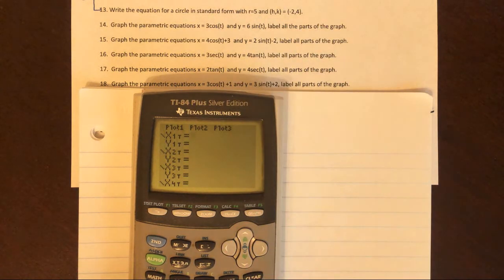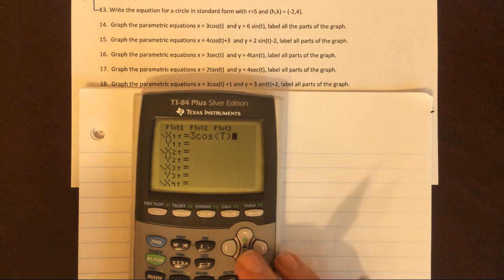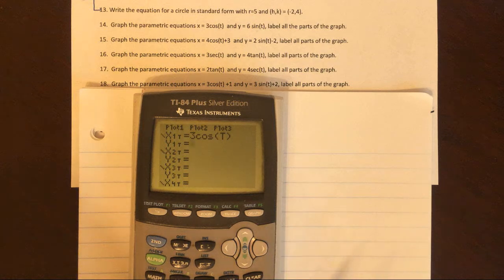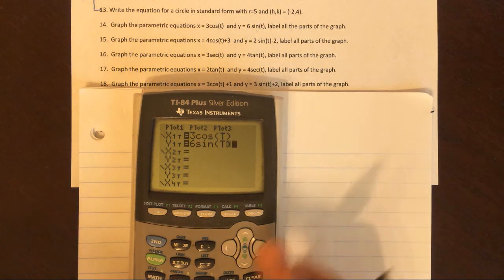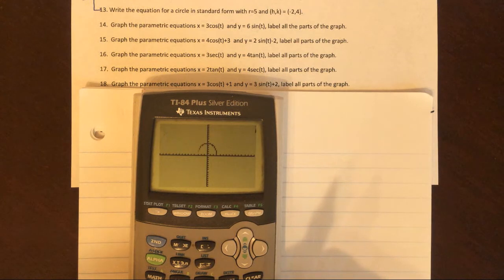All right, so now when you go to your y equals, you'll see that you have two equations, parametric. I'm going to go type these in. So it says 3 cosine t, remember t is your x button, close the parentheses. And then my second equation says 6 sine t, so 6 sine of t. And I'm going to hit graph.